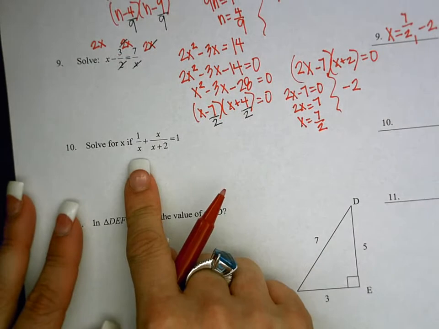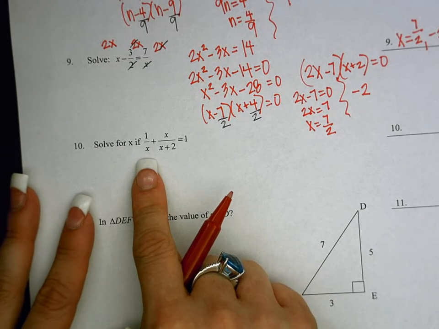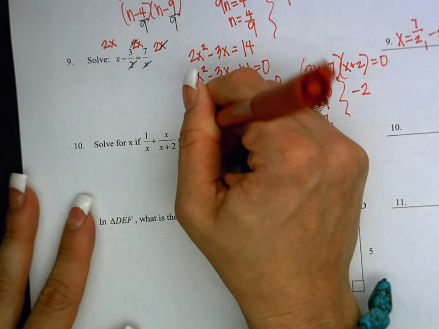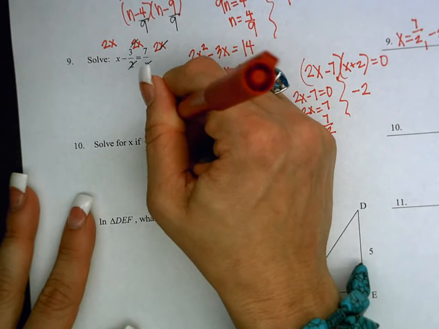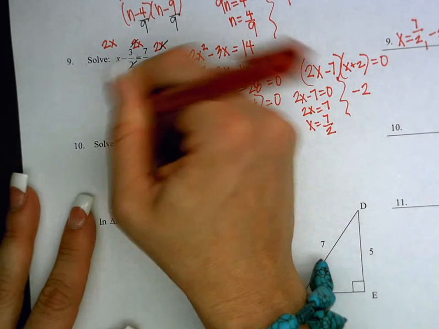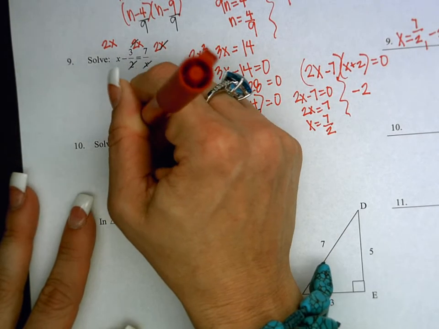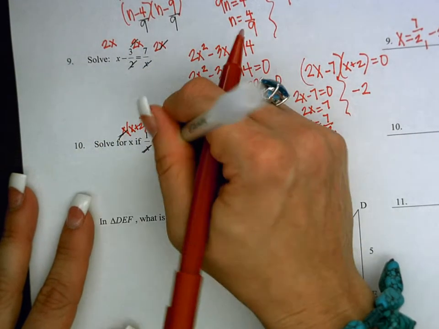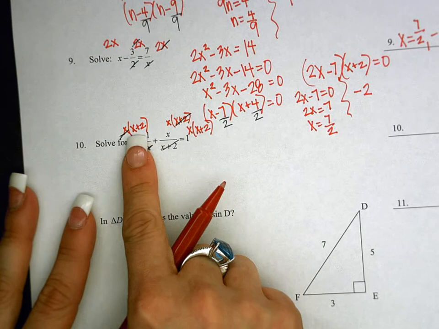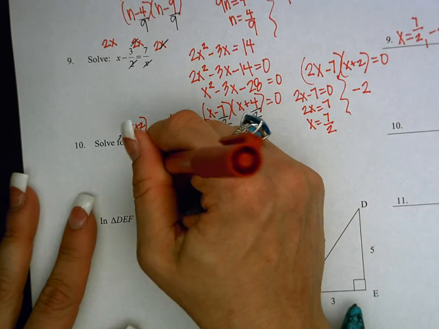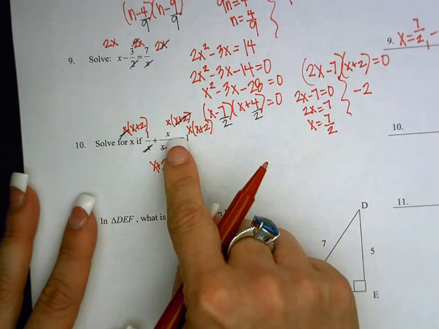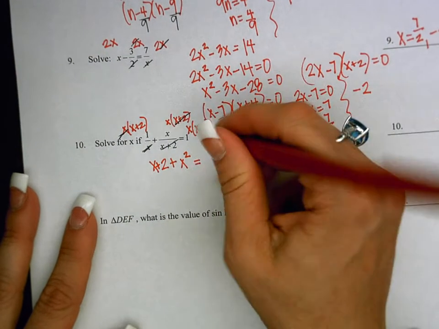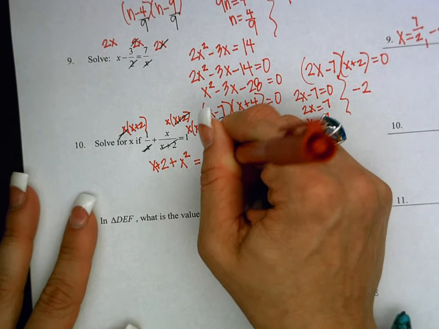For number 10, solve for x. To eliminate both an x and an x plus 2, you're going to multiply every portion, every part of this, by x and x plus 2. All right. Here, the x's cancel, the x plus 2's cancel. If you distribute through, x plus 2 times 1 is just x plus 2. Plus, x times x is x squared. Equals, these distribute to one another, so x squared plus 2x.